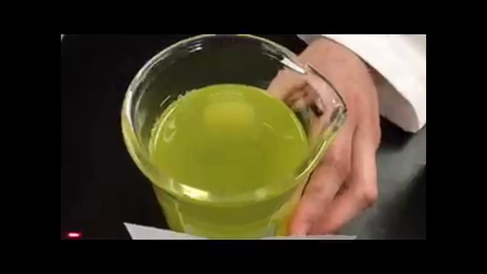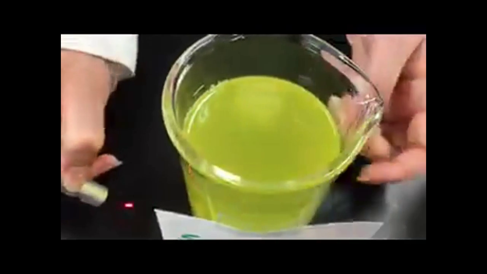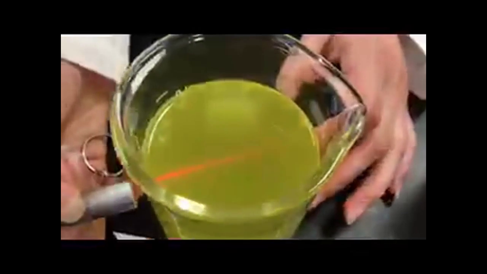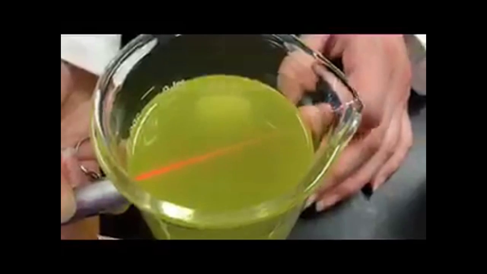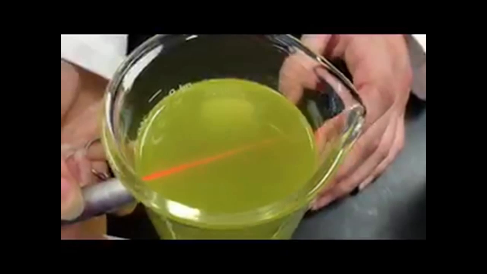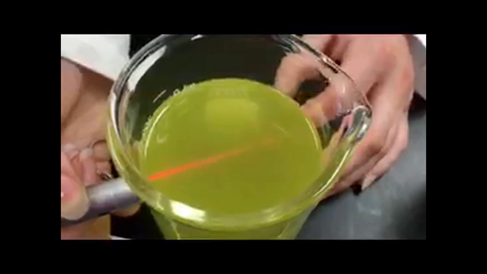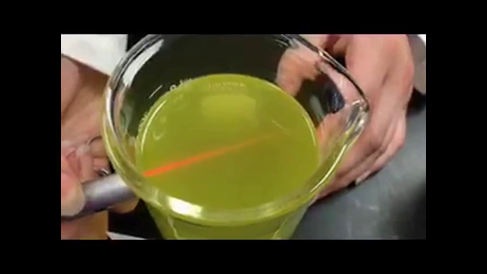Taking this laser pointer, I'm going to point this through the glass, and you should be able to see the ray of light. This ray of light helps identify that this Gatorade is a true solution.